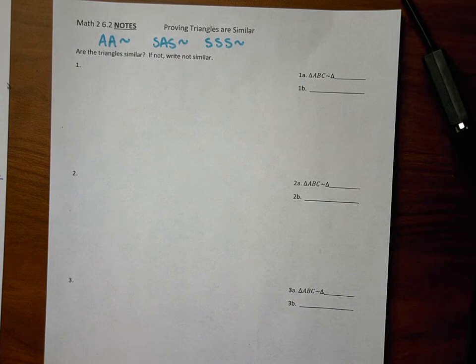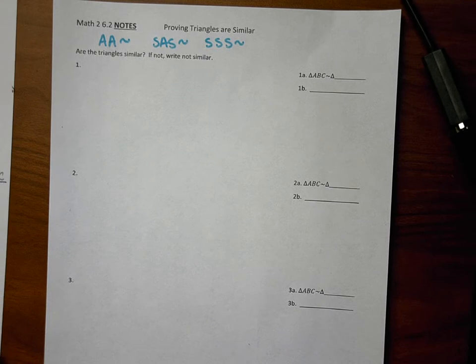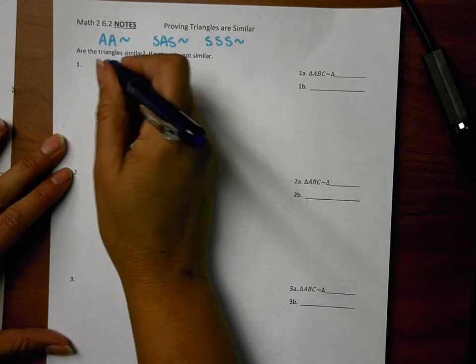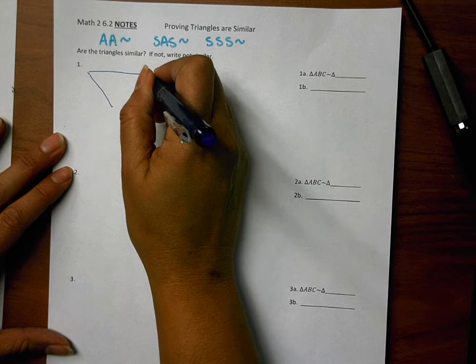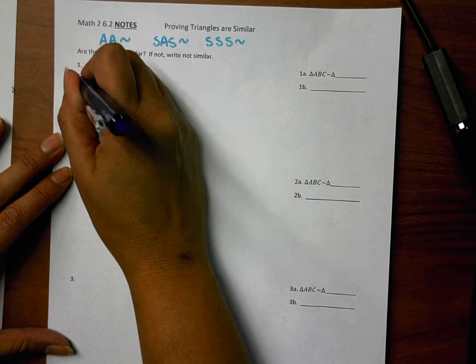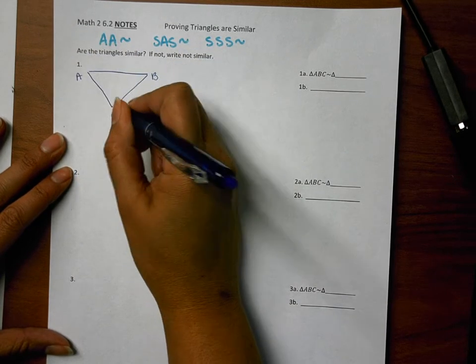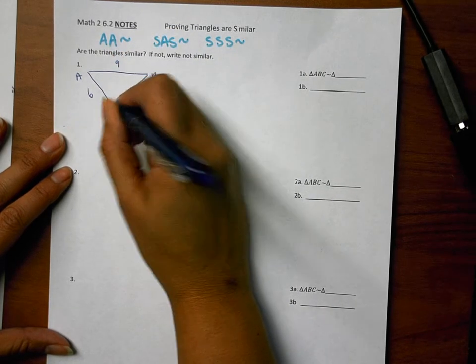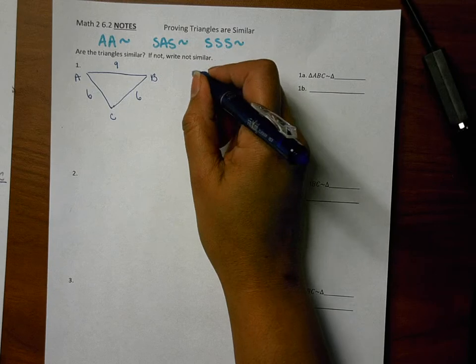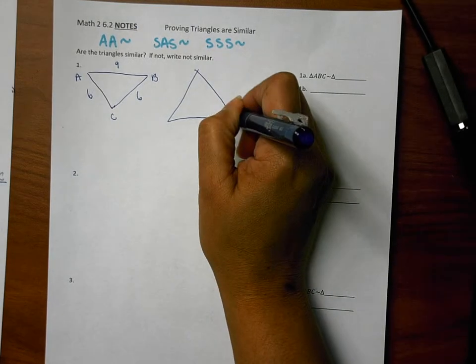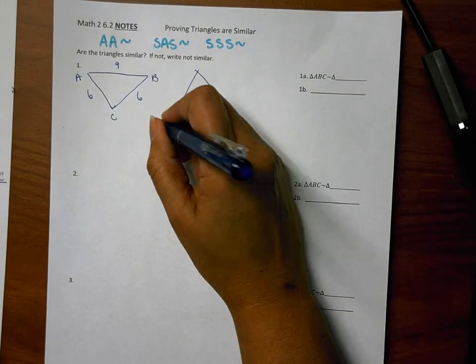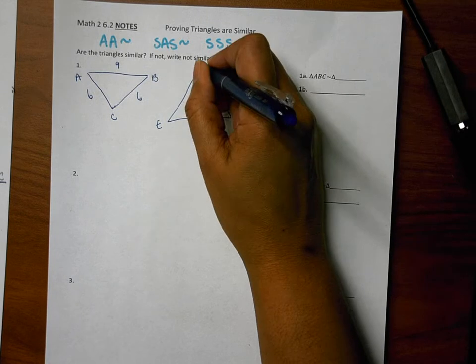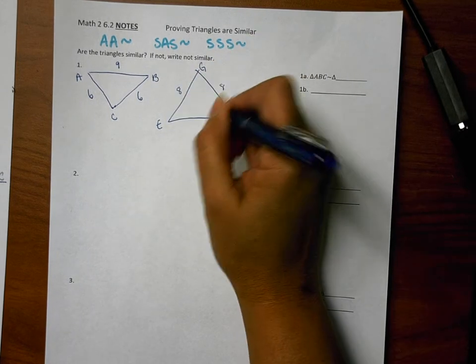All right, are the triangles similar? If not, write not similar. Okay, number 1, I'm going to give you the image. Looks like this. We're going to title this A, B, C. This is 9, 6, and 6. I'm going to give you another one. This is E, F, G, 8, 8, and 12.